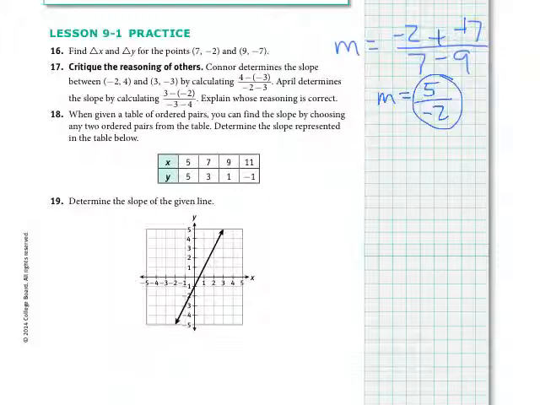What values are those? If you look back to the ordered pairs. Travis? -2 is x, -3 is y. Okay, so what did she put on top? She put x's on top, right? So that's probably where April went wrong.